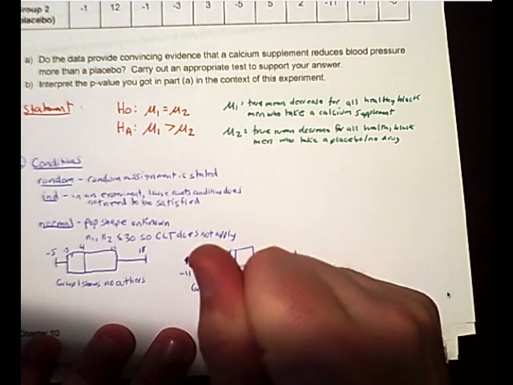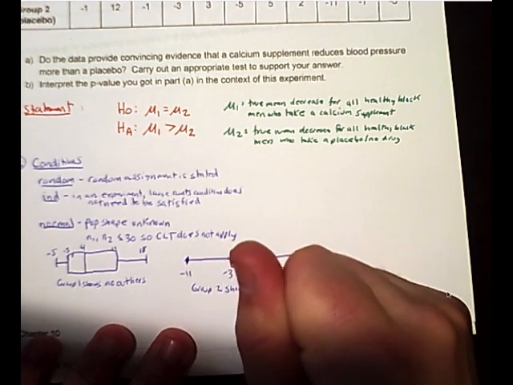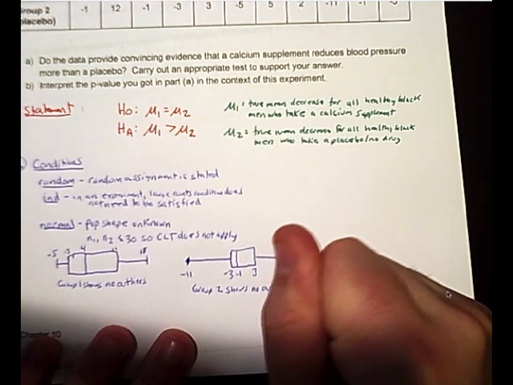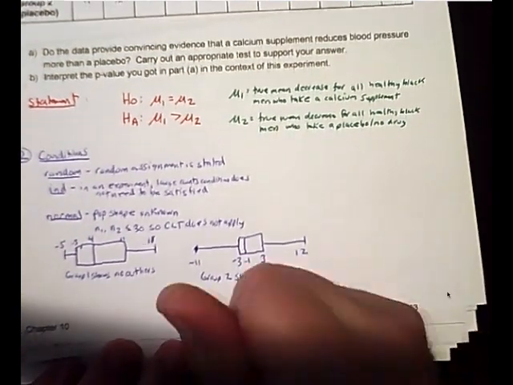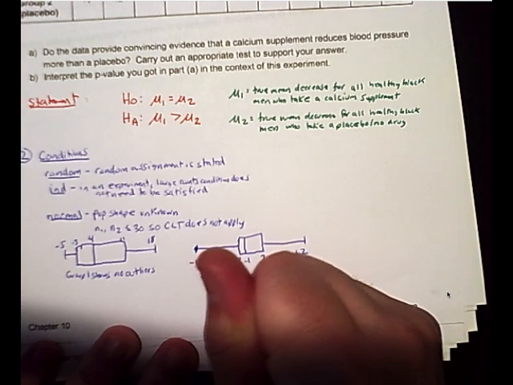Group 2 shows no outliers and relative symmetry.